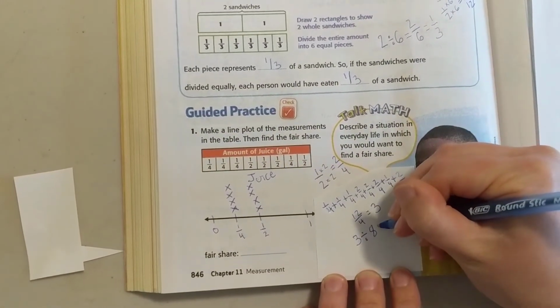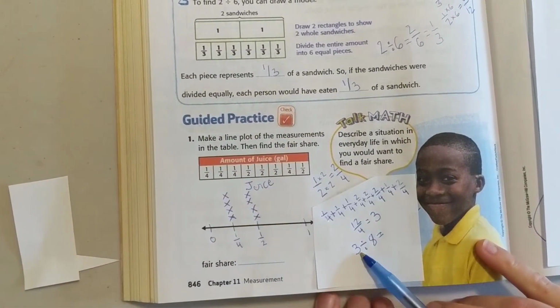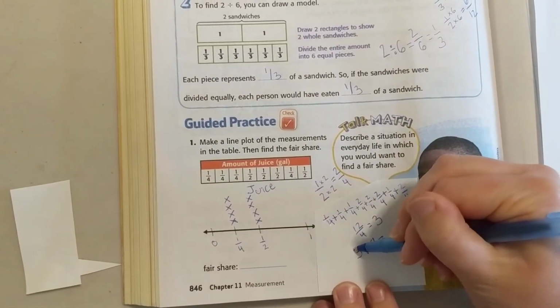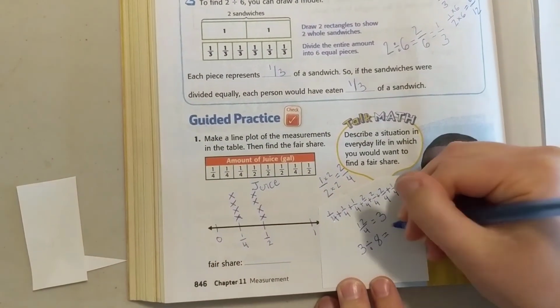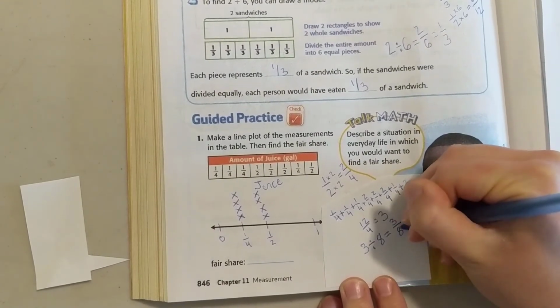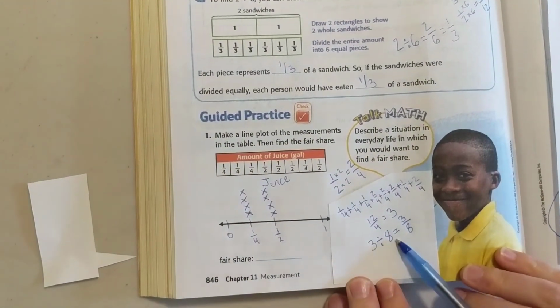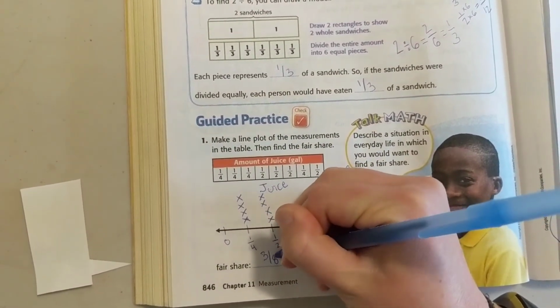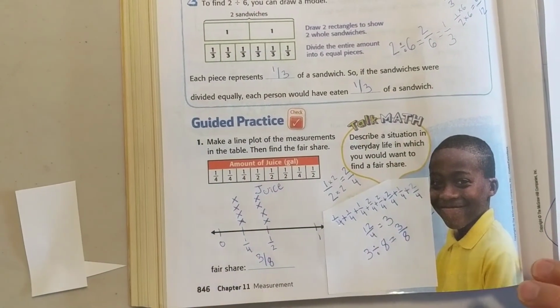sharing the juice. And when I'm dividing, that smaller number is my numerator, my quotient. Sorry, my quotient is 3/8, numerator, denominator. So my fair share would be if everyone got 3/8 of a gallon of juice.